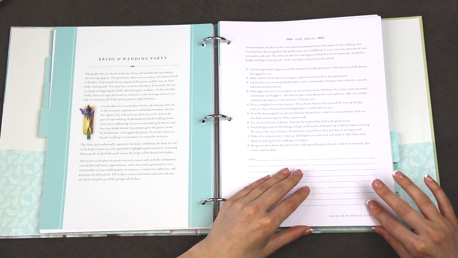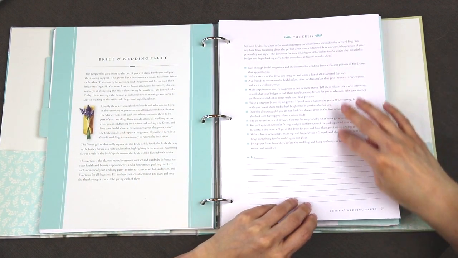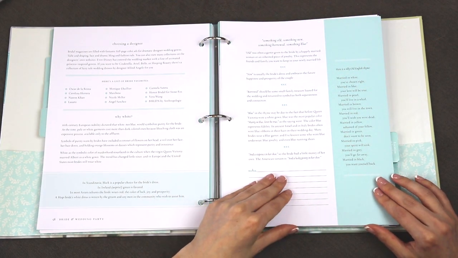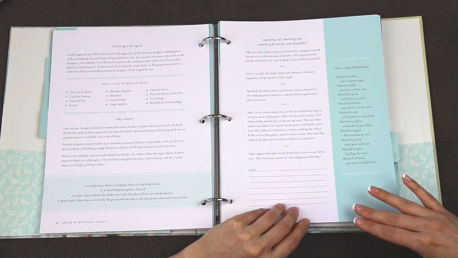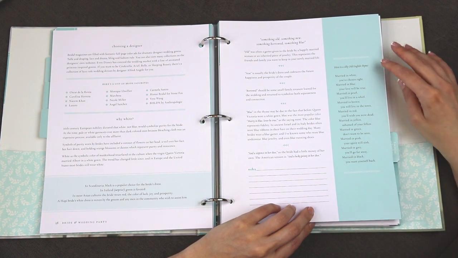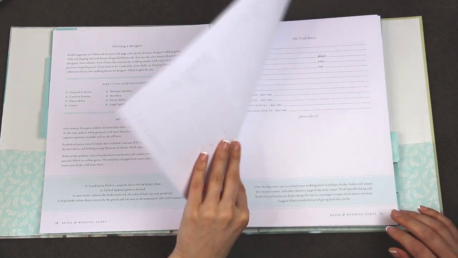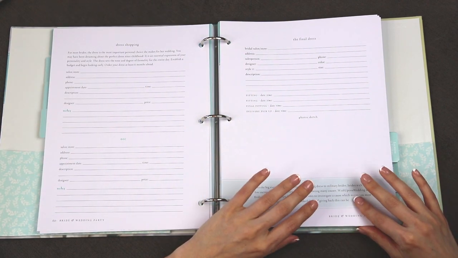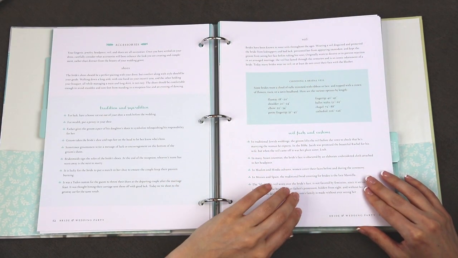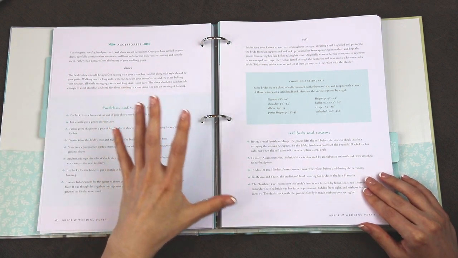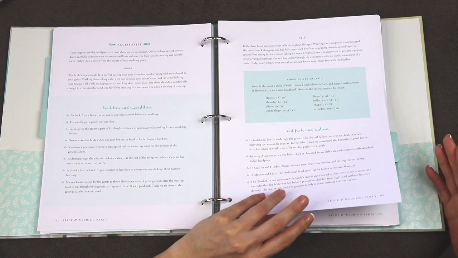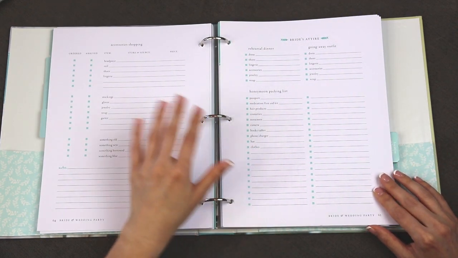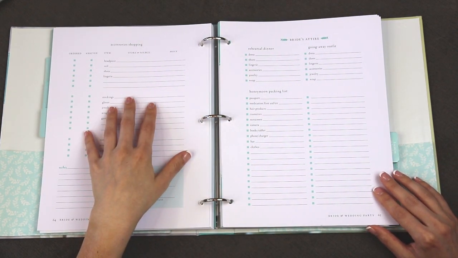Over here we have the dress. And it's just telling you to go through magazines and make some appointments, how choosing a designer, and nothing in here on questions to ask them. They have some rhymes in here for you, just fun stuff, dress shopping, the final dress. And again, not a lot of help with how to make the choice, just kind of space for you to take your final list of what you're going to buy.